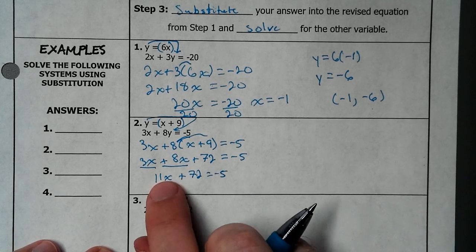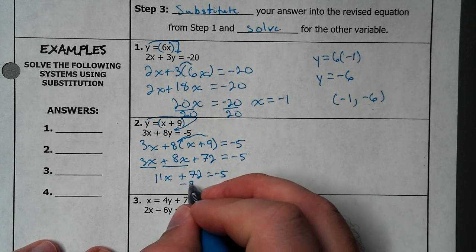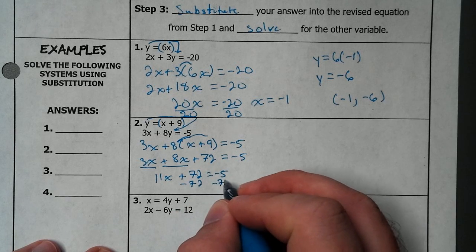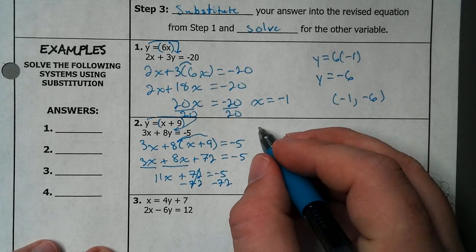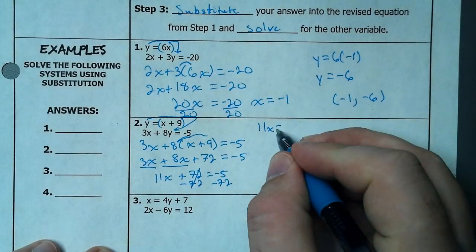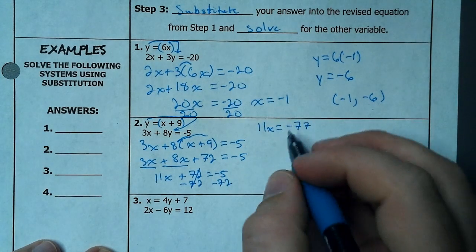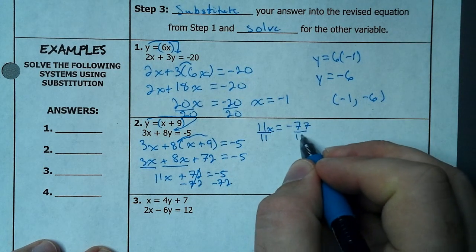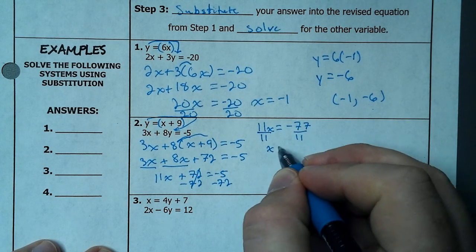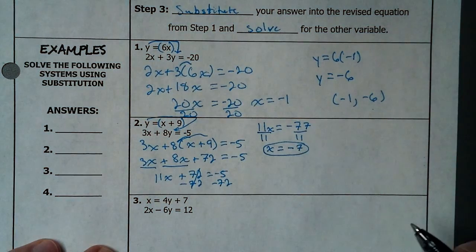And now I need to move my numbers to the other side, so I'm going to subtract 72. And I ran out of room, so I'm going to write it here. 11x equals, and this side is going to be -77. And the last step, I need to divide by 11. And I get my x is equal to -7. So I got my first value.